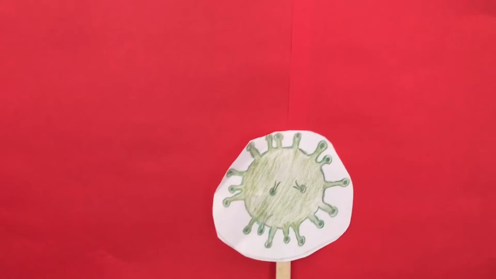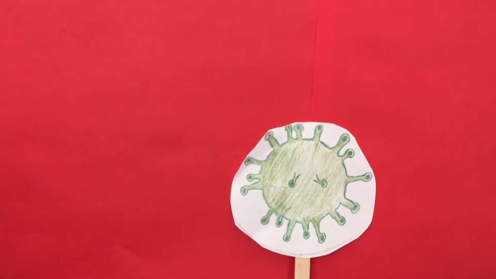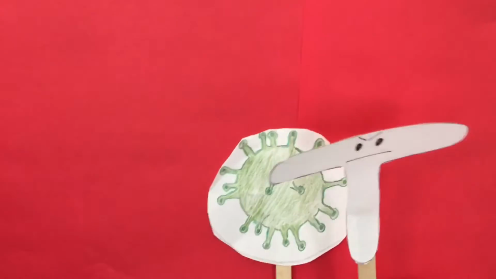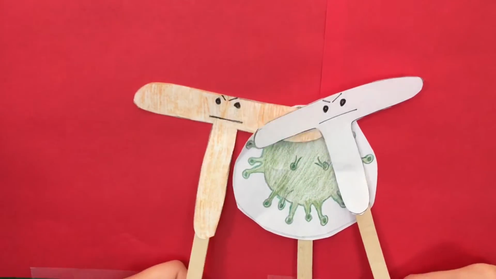In another part of the body, a cytotoxic T cell goes into an infected human cell. In the human cell, the T cells divide and bind to an infected cell.